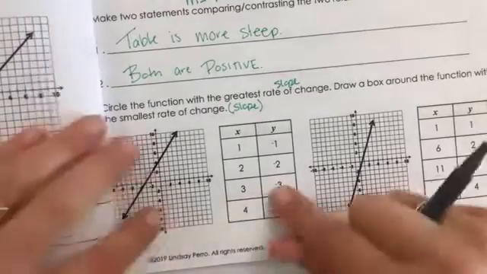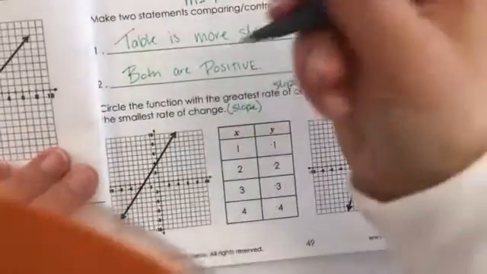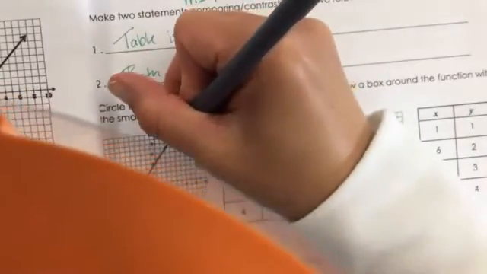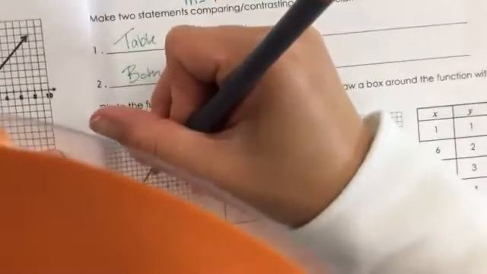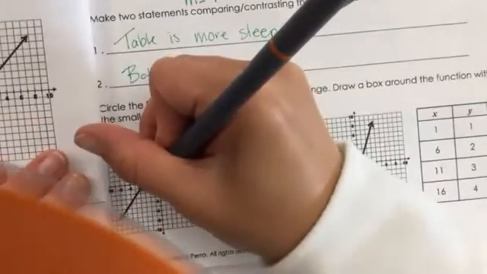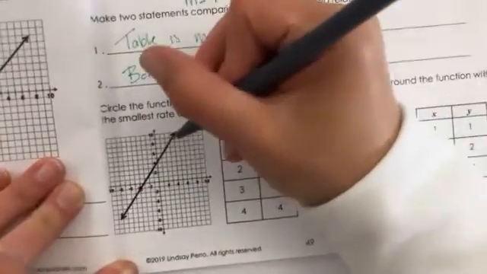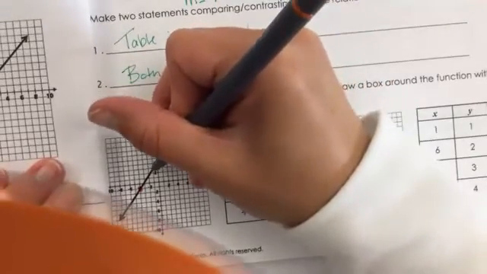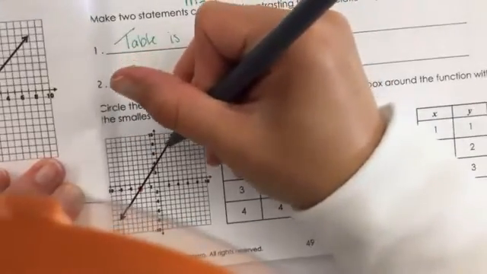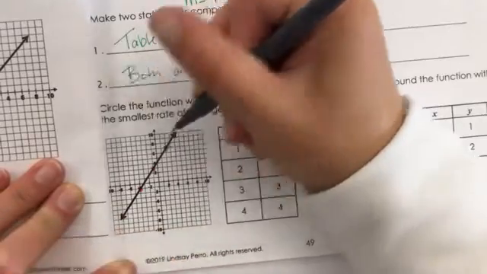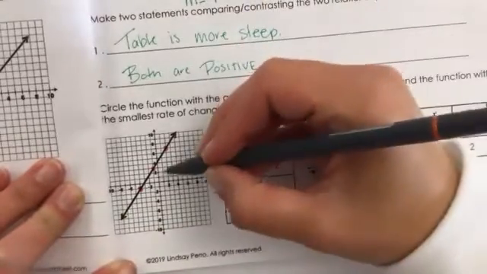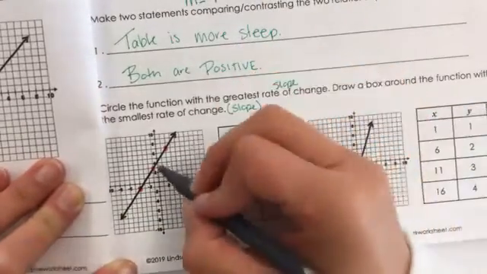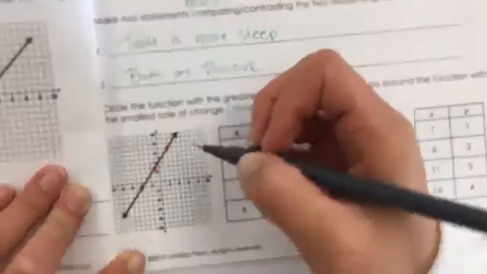So the first one, look for some nice intersections here. Maybe like -4, -1. Maybe right here, 3, 8. It's hard to tell which one of these it is.